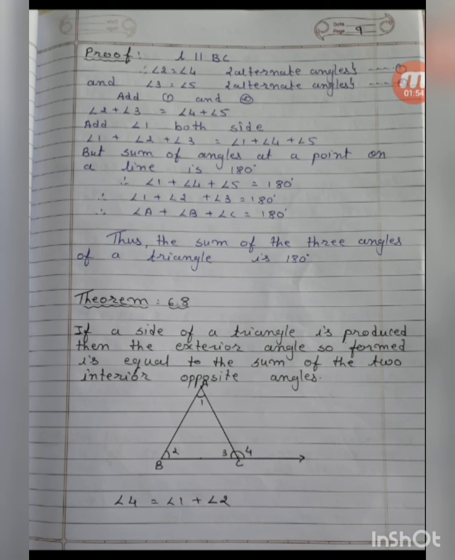Here angle 4 is the exterior angle, and the interior opposite angles are angle 1 and angle 2, because angle 3 and angle 4 are a linear pair. So here we can write that angle 4 is equal to angle 1 plus angle 2.